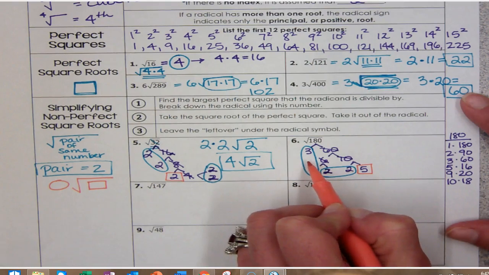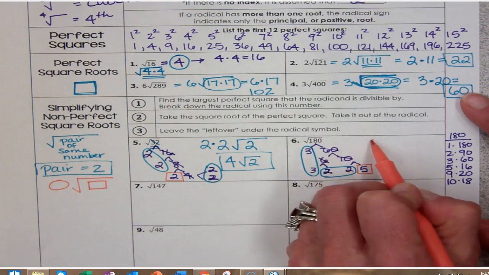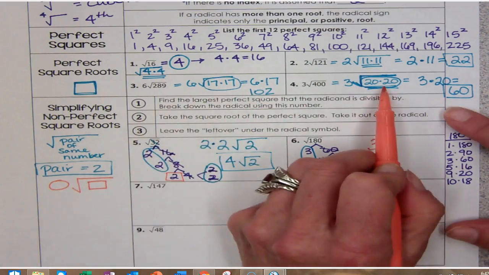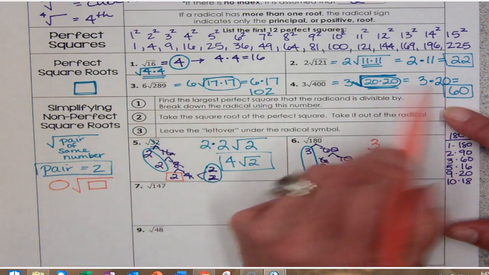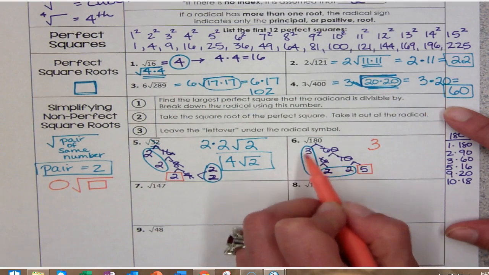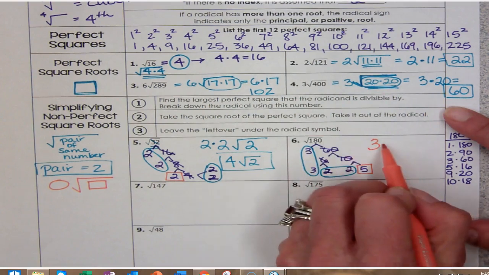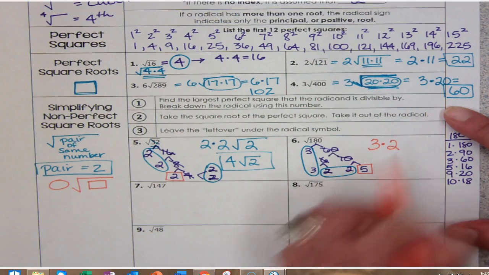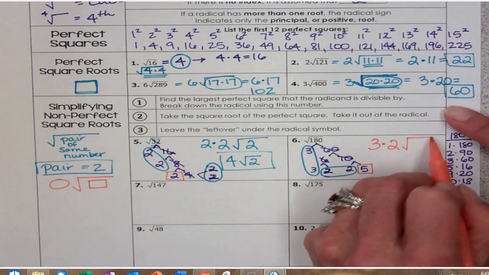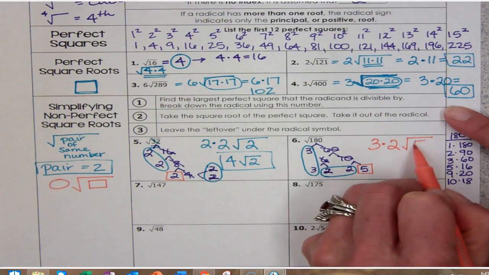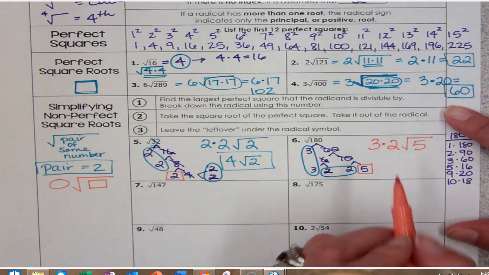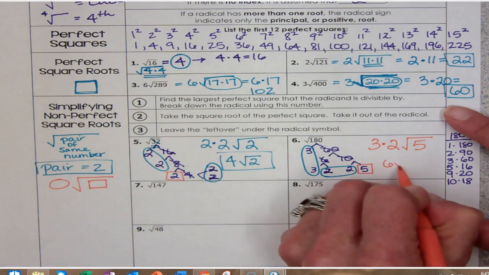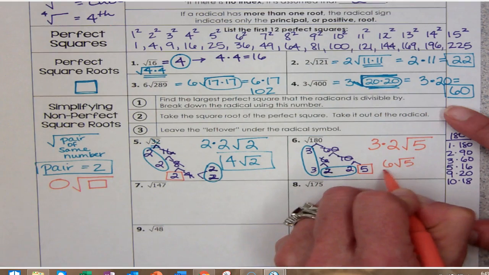So when I take 2 out, 2 becomes 1. 2 becomes 1. I take these 2, it becomes 1 3 times my pair of 2s, 1 2, and my 5 stays inside. Now what do I do with this 3 and this 2? I'm going to multiply them together and get 6 square root of 5.